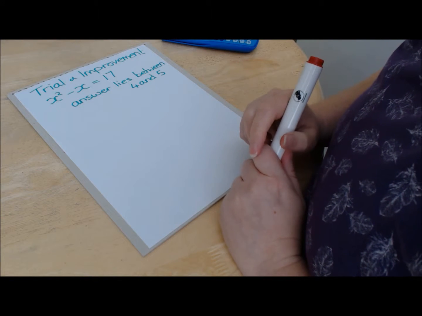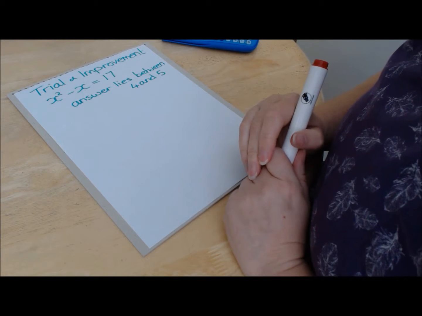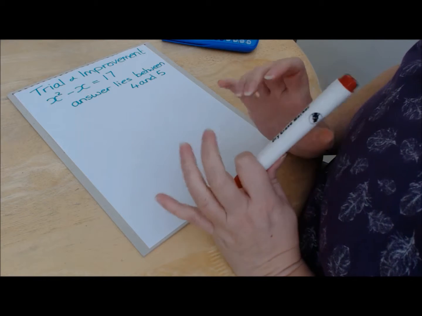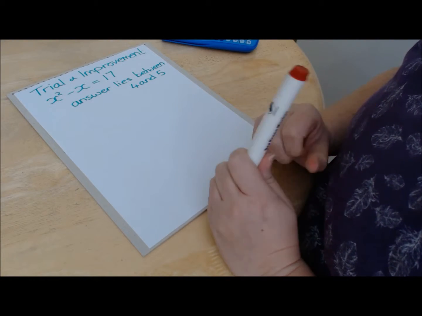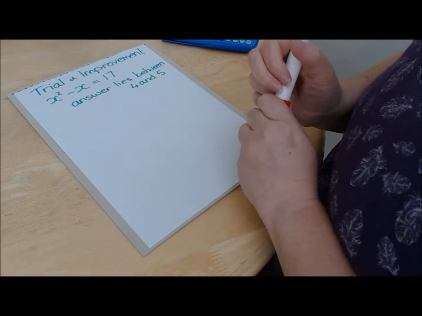How to use trial and improvement to solve equations. So here we have a simple equation that we need to figure out, and we're going to do it by having a bit of a go and then improving on that as we go along.